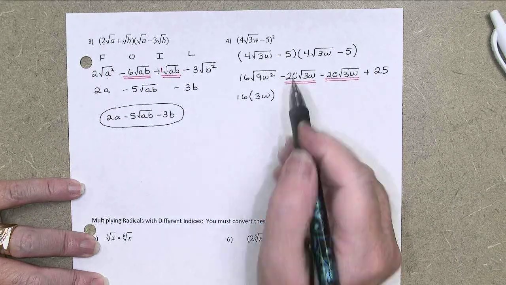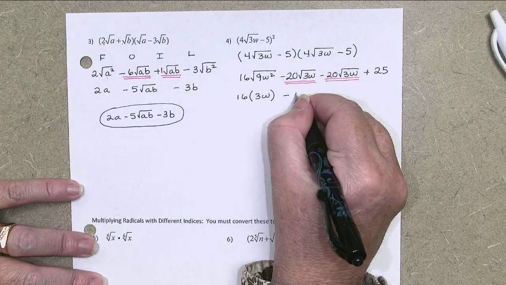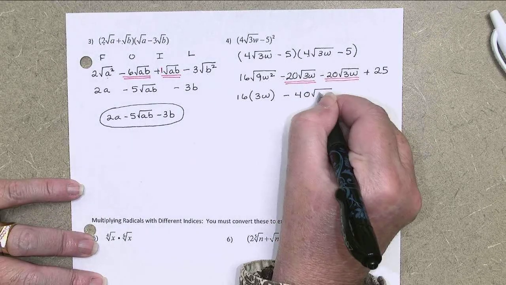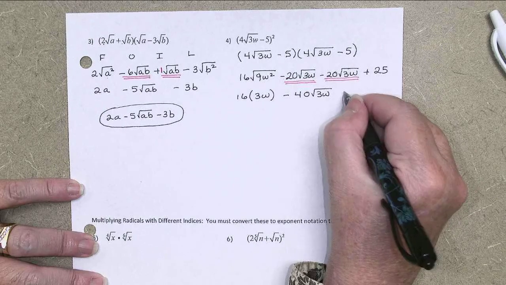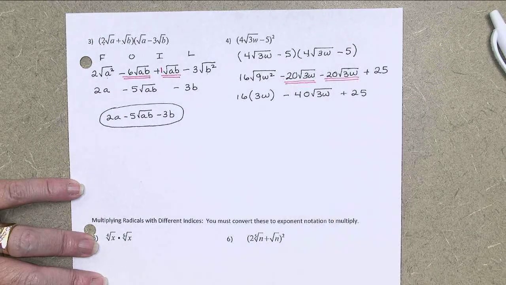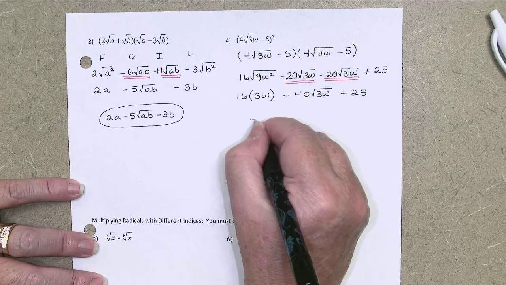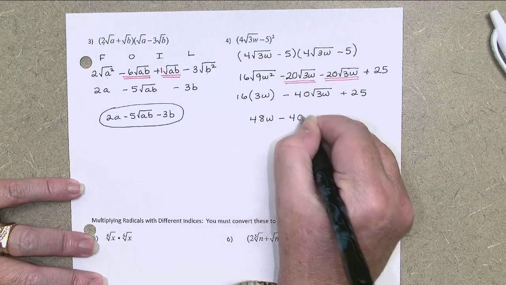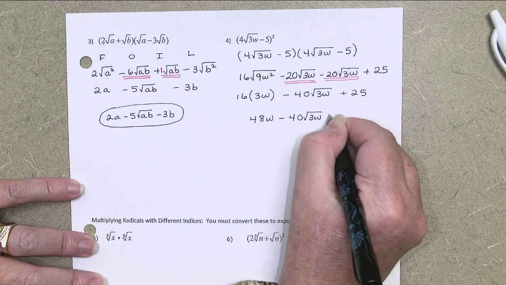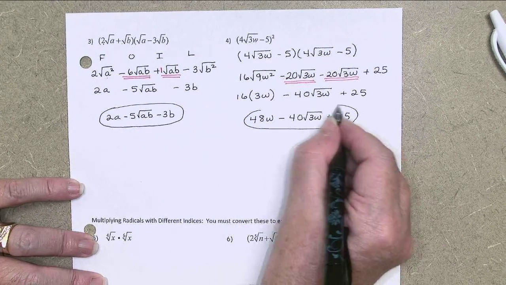So if I just add the coefficients, negative 20 and negative 20, I'd have negative 40 times the square root of 3w plus that 25 on the end. And I'm just about there. 16 times 3w would be 48w. And the rest of it's just going to stay the same. No more like terms, nothing more to combine.